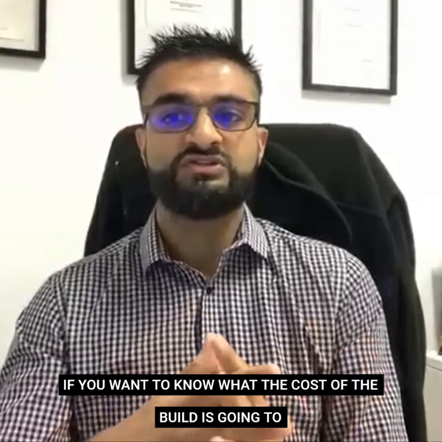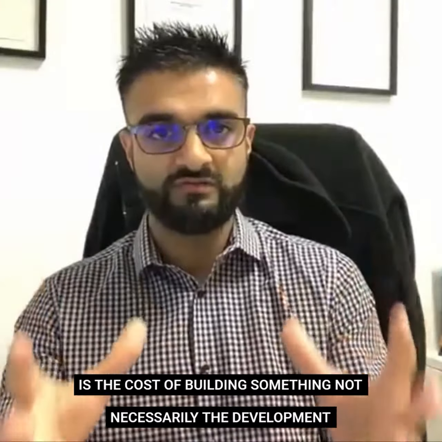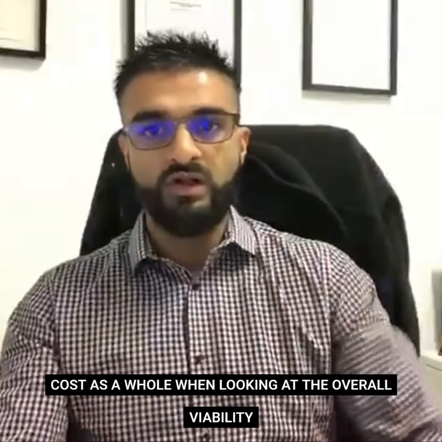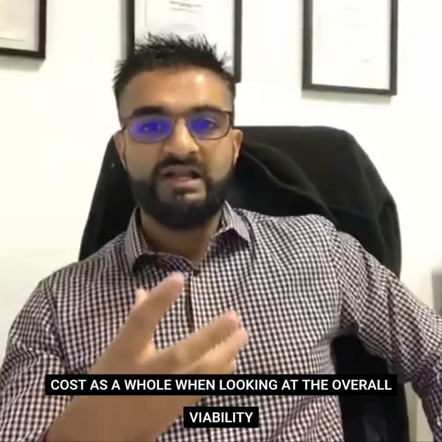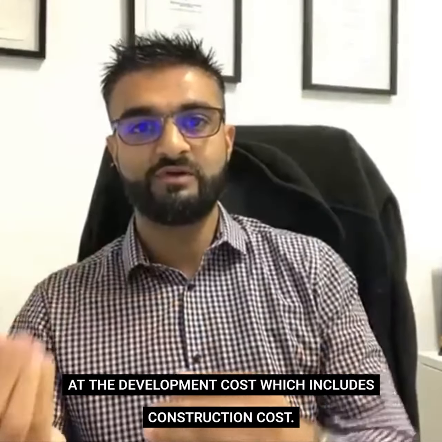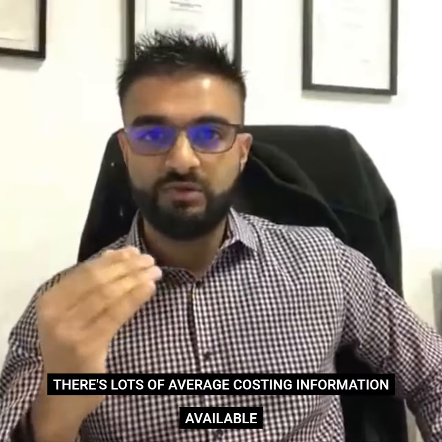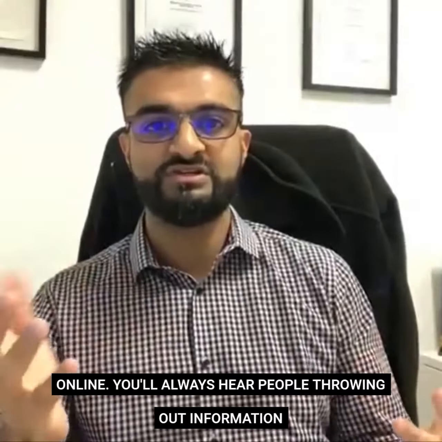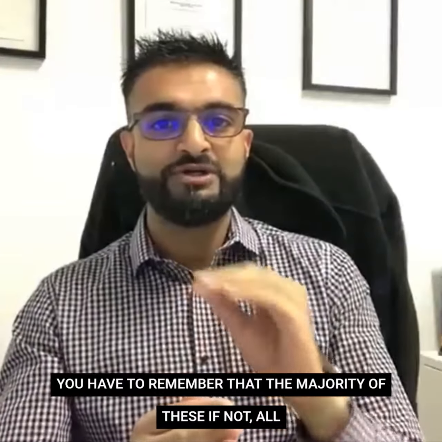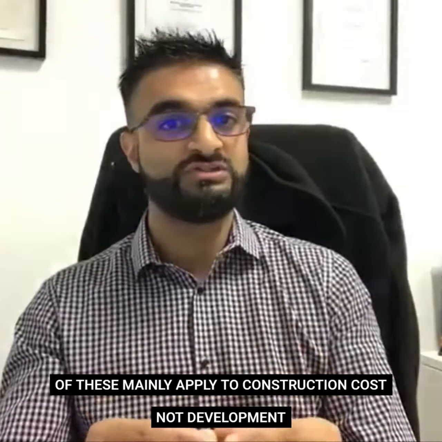If you want to know what the cost of the build is going to be, then you need to be looking at the construction cost, which is the cost of building something, not necessarily the development cost as a whole. When looking at the overall viability of a project, you need to be looking at the development cost. So if you're a property developer, then you need to be looking at the development cost, which includes the construction cost. There's lots and lots of average costing information available online. You'll always hear people throwing out information on cost indices, what it should cost per square metre, rules of thumb. You have to remember that the majority of these, if not all of these, mainly apply to construction costs, not development costs.